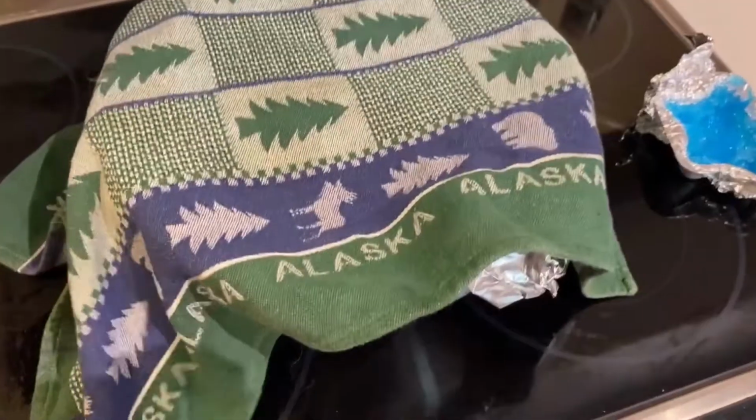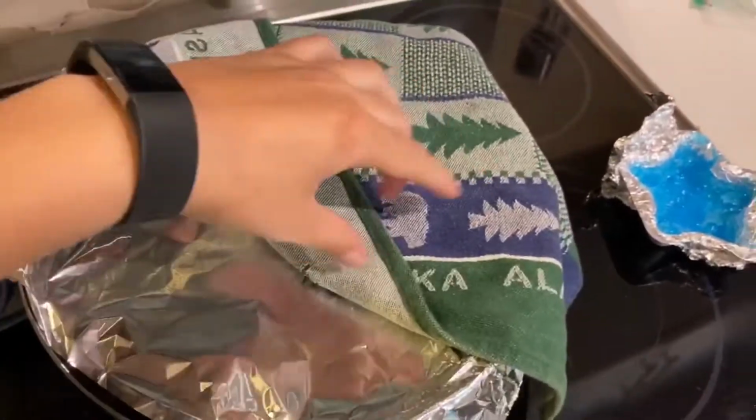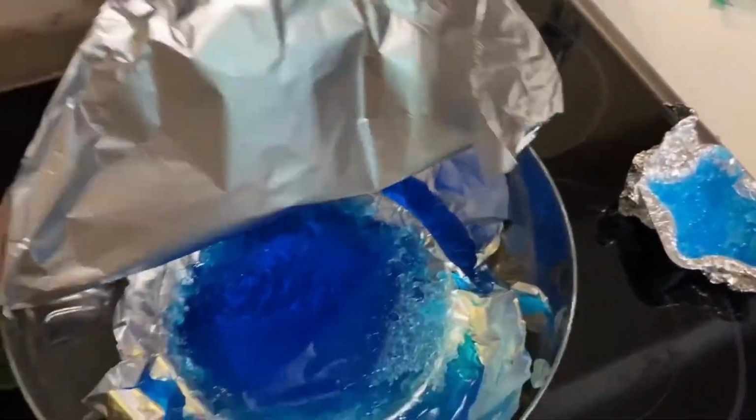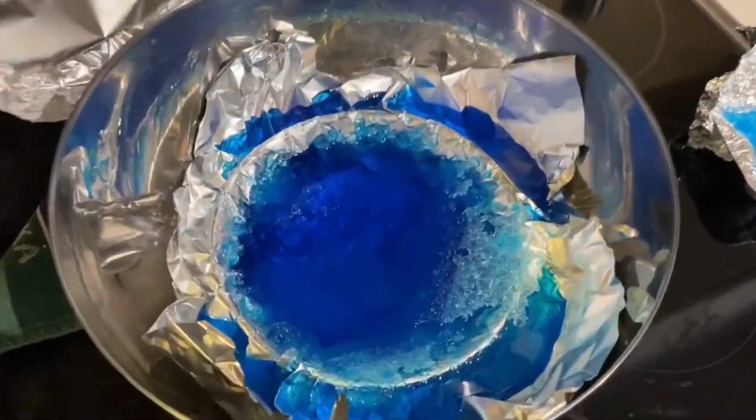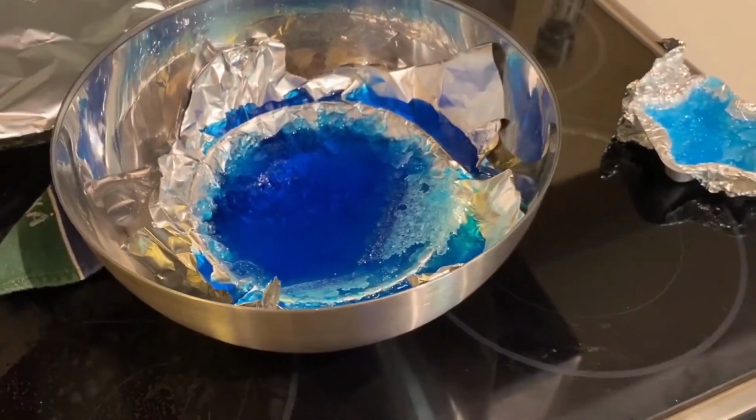And this one was another one that I left in a container. Again, there is some crystals that have formed. But let's dump it out to see what it looks like. I'm actually really surprised at how well the geodes turned out. There was actually a lot more crystallization than it looked like in the beginning.